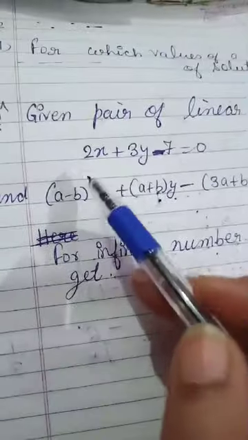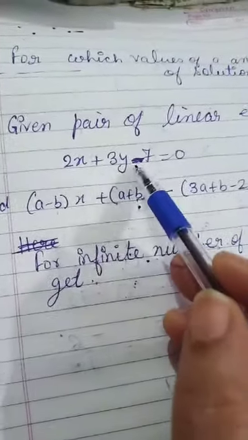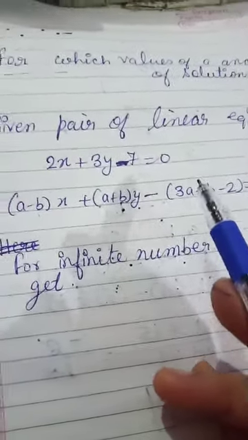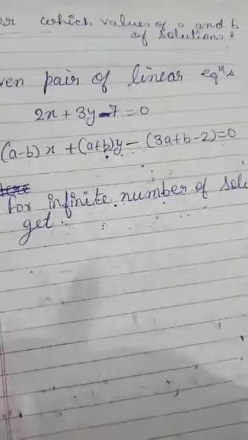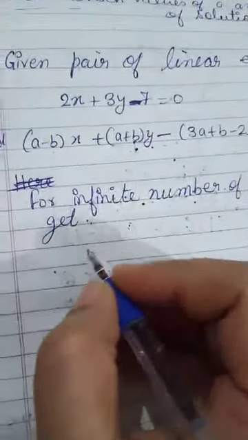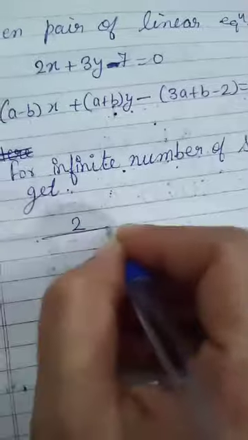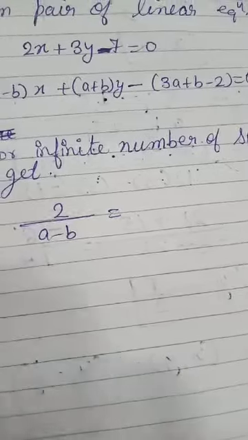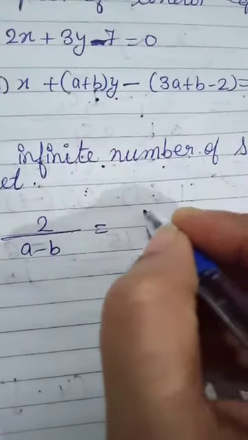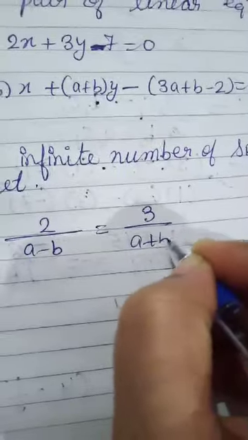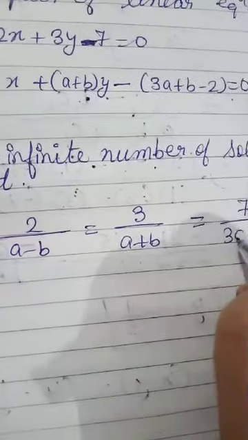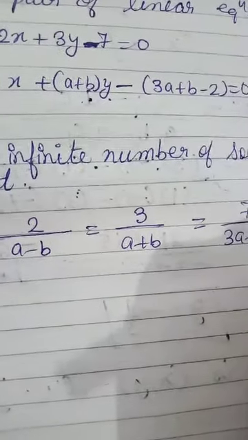So what we know? a1 upon a2, b1 upon b2 and c1 upon c2 all must be equal. Therefore, for infinite number of solutions we get 2 upon a minus b is equal to 3 upon a plus b is equal to 7 upon 3a plus b minus 2.